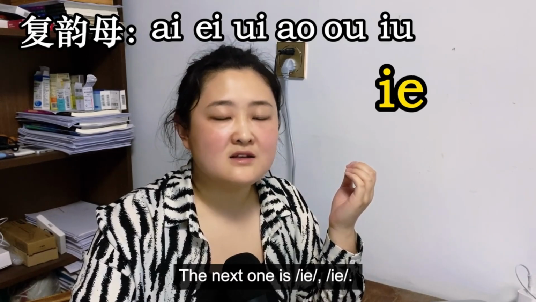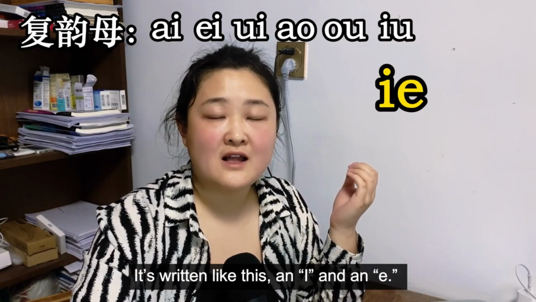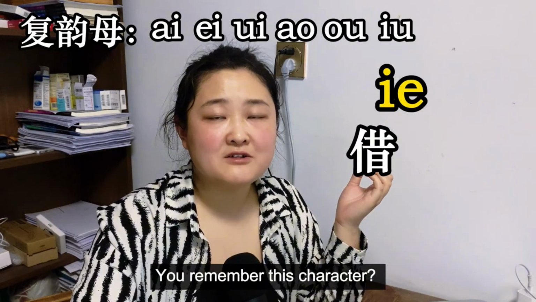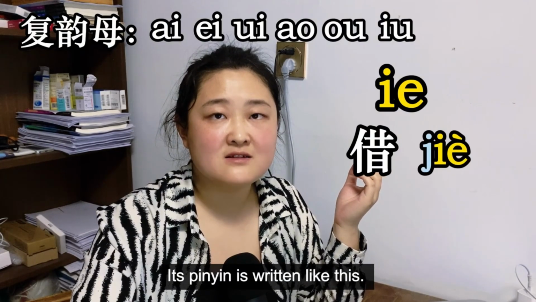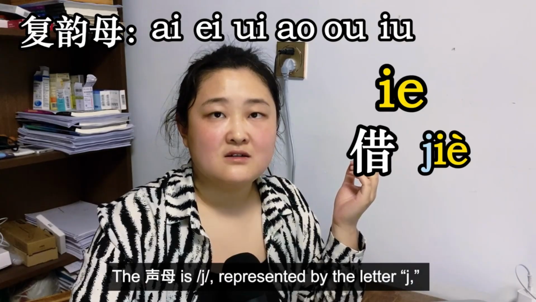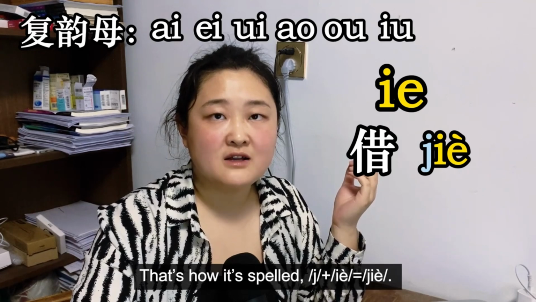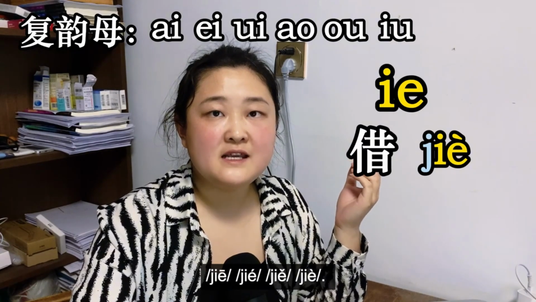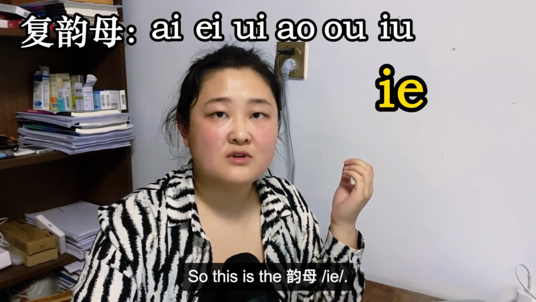The next one is ie. It's written like this, an I and an E. We actually learned a character with this one. You remember this character? It is 借, which means to lend or to borrow. Its pinyin is written like this. The 声母 is j, represented by the letter J. J, ie, 借. That's how it's spelled. The 声母 is j, the 韵母 is ie, the fourth tone. 接, 结, 解, 借. So this is the 韵母 ie.